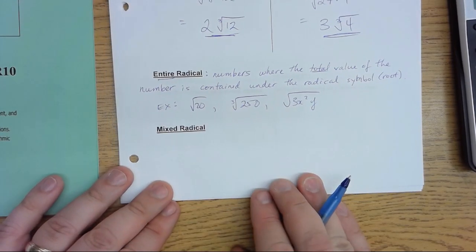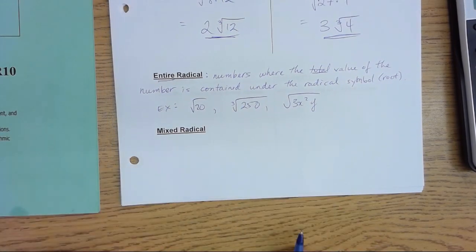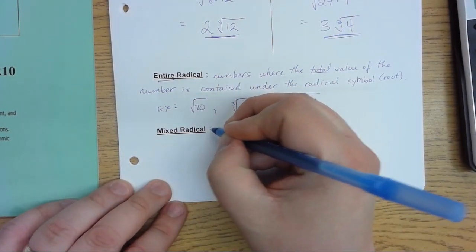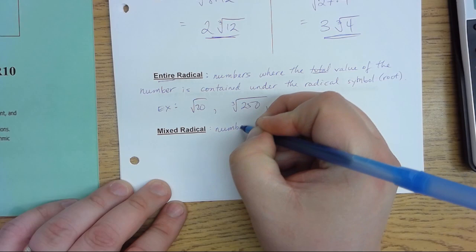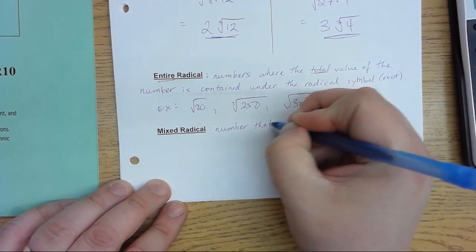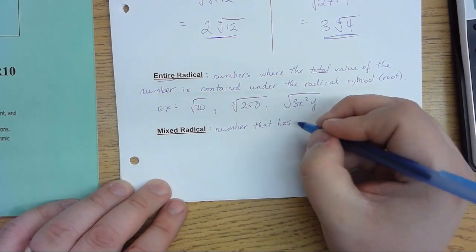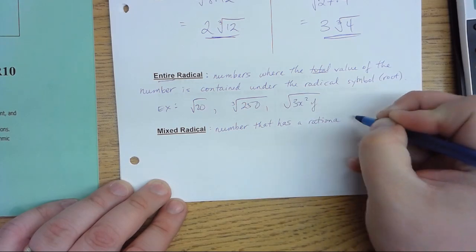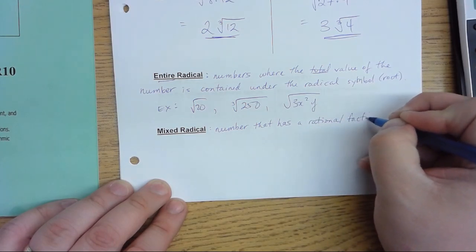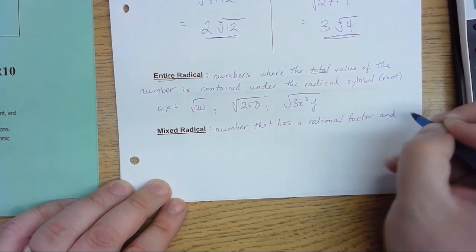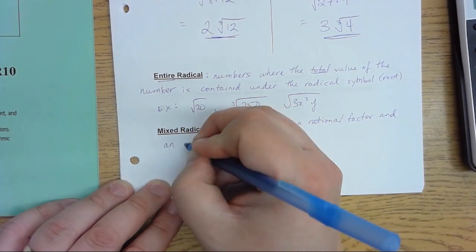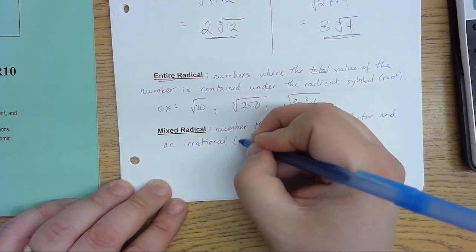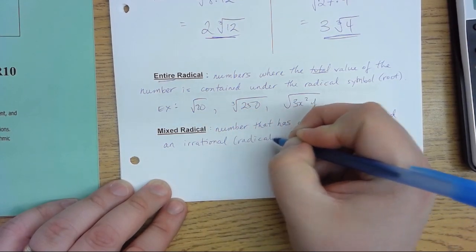A mixed radical, as you might guess, is kind of the stuff we were doing here. It is a number that has a rational factor and an irrational radical factor.